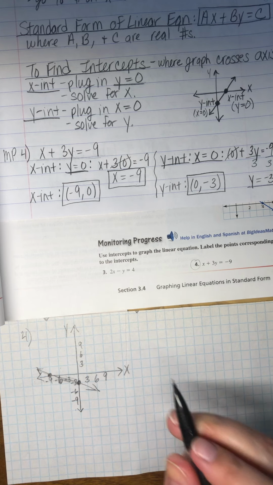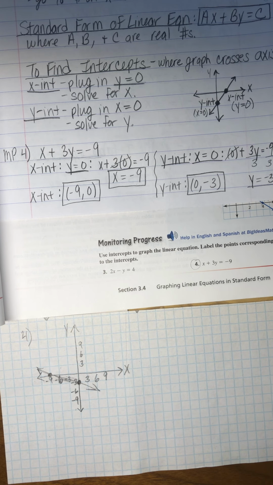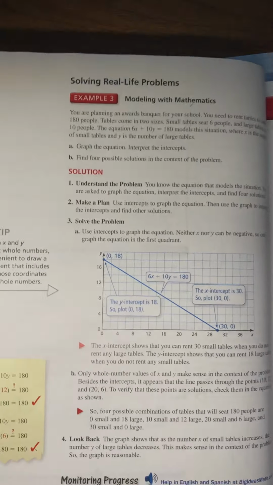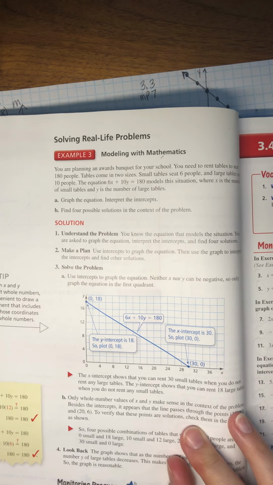I just made a mess, but you guys can see. Okay, good. We're gonna do one more example. Let's look at a real world problem here. We're gonna look at example 3.